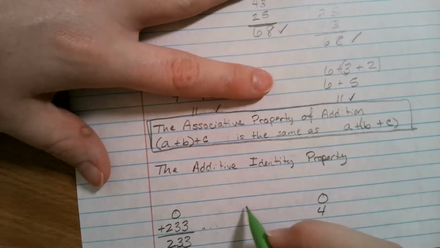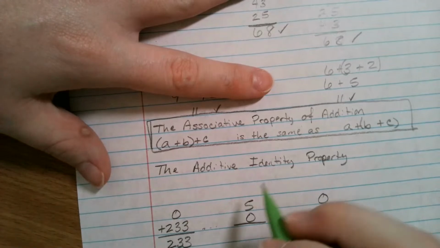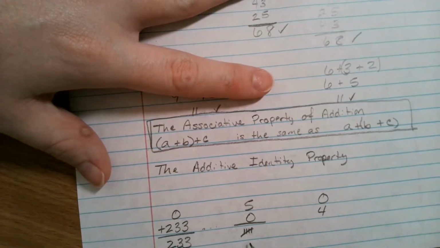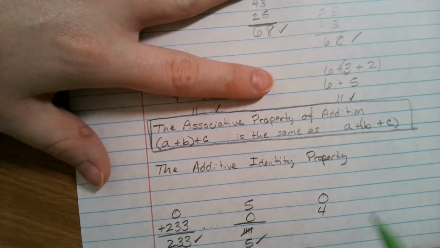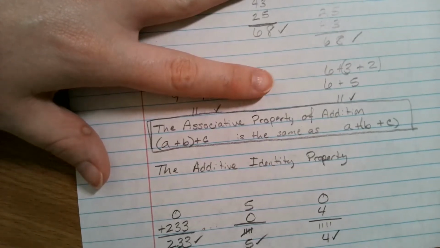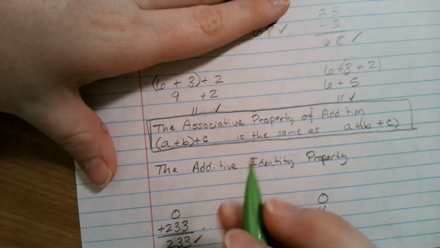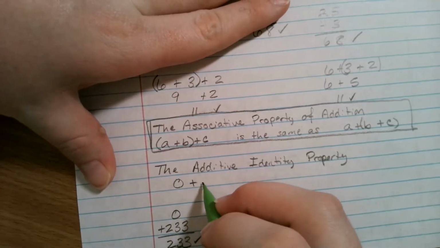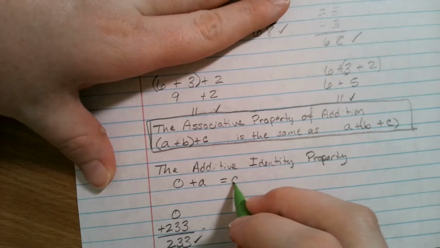0 and 4, 5 and 0. So we have 1, 2, 3, 4, 5. So the answer would be 5. And 4: 1, 2, 3, 4. And we have 4. So that means 0 plus any number equals that number.